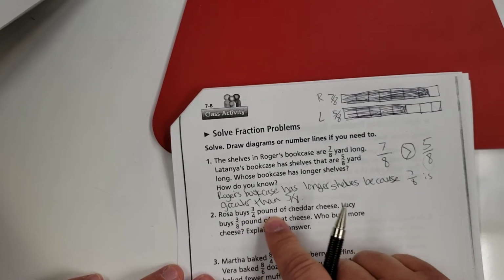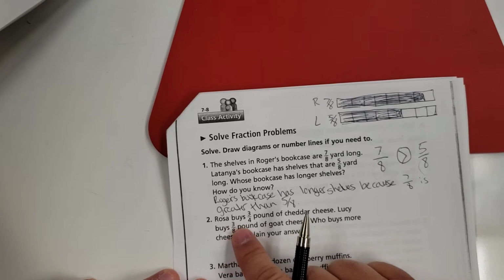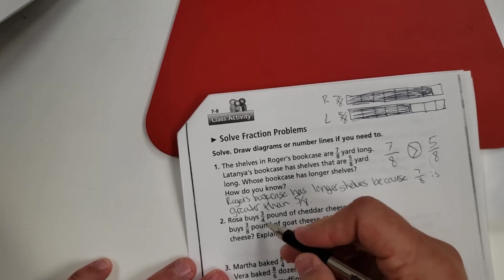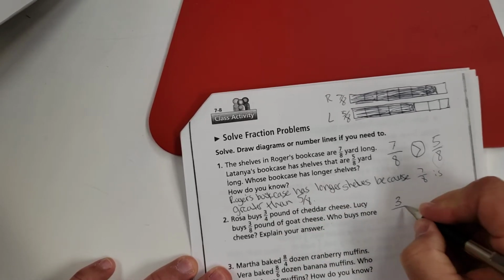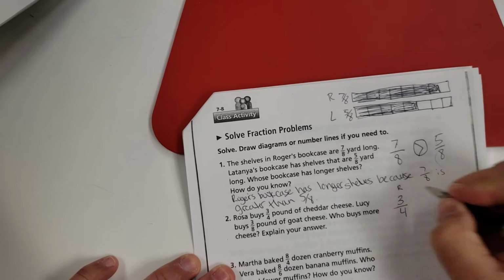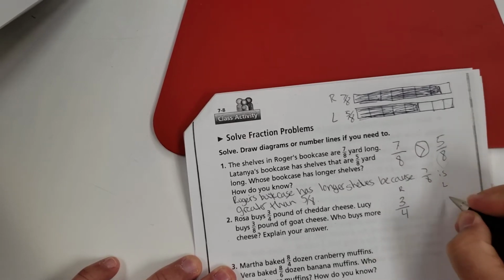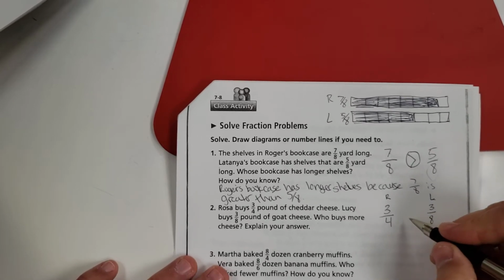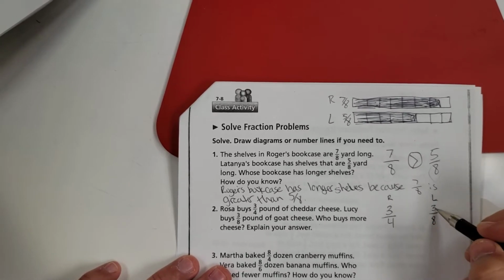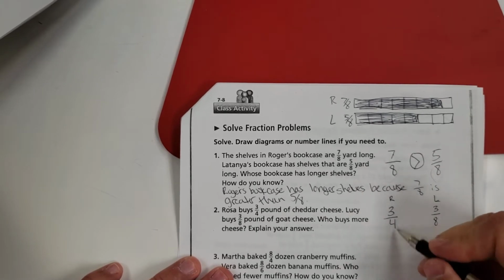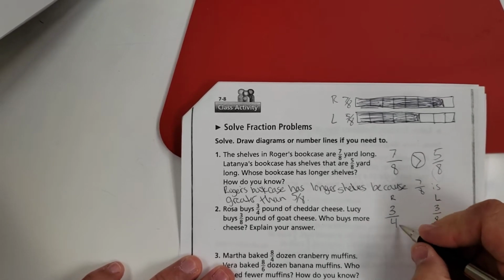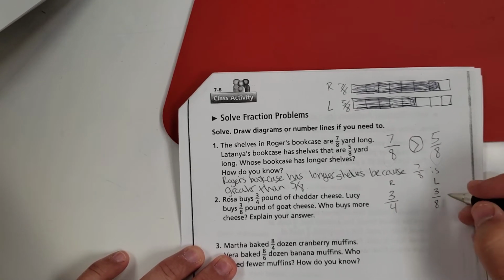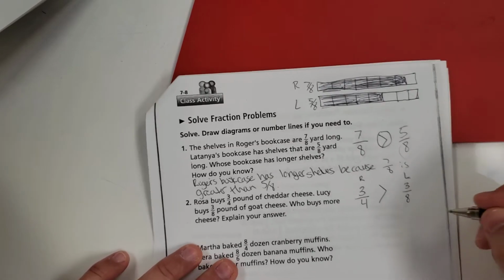Rosa buys 3/4 of a pound of cheddar cheese. Lucy buys 3/8 of a pound of goat cheese. Who buys more cheese? Well, on this one, if you notice, we have 3/4 for Rosa. I'm going to put an R above it for Rosa. And then Lucy buys 3/8. So remember, when we're comparing these two types of fractions, the numerators are the same. This is 3 and this is 3. When the numerators are the same, we just look at the unit fraction. So it'd be like saying 1/4 and 1/8. Which is bigger, 1/4 or 1/8? I hope you're yelling 1/4. And if you are, you're absolutely right.